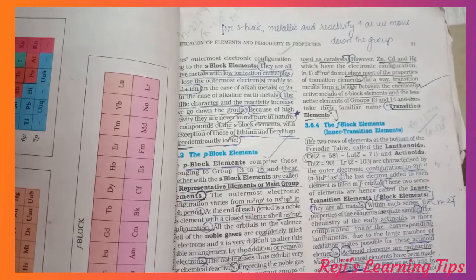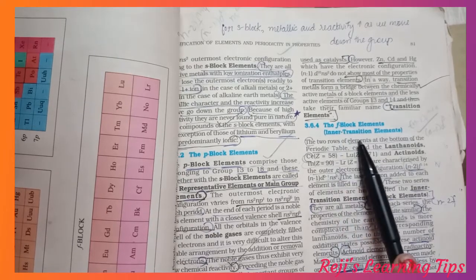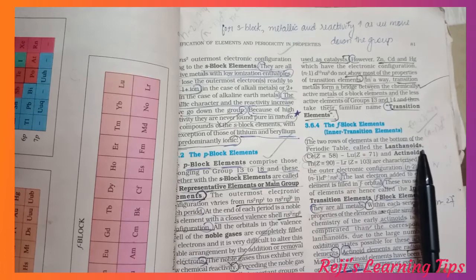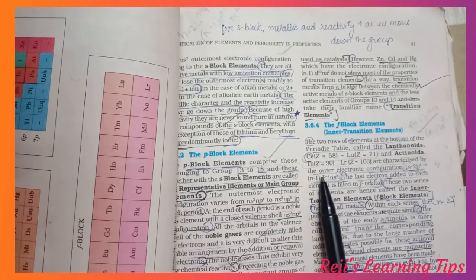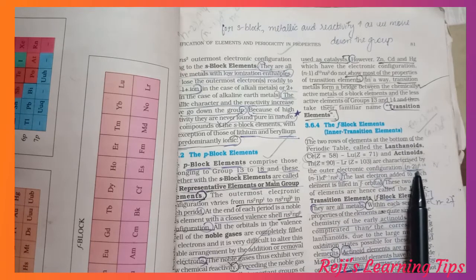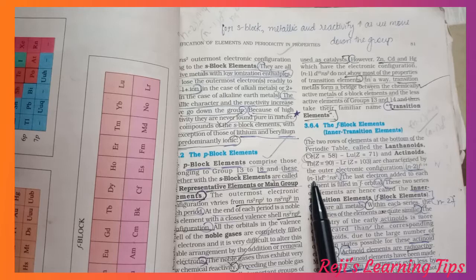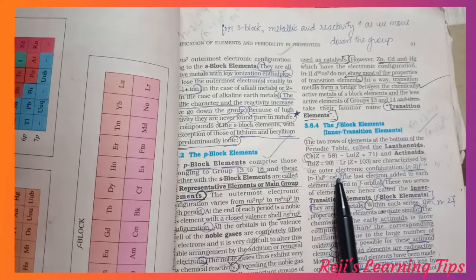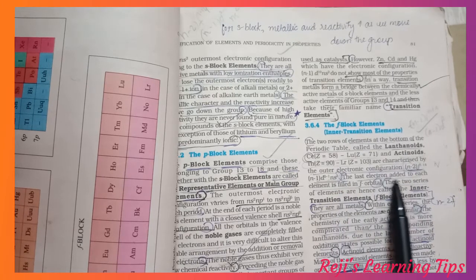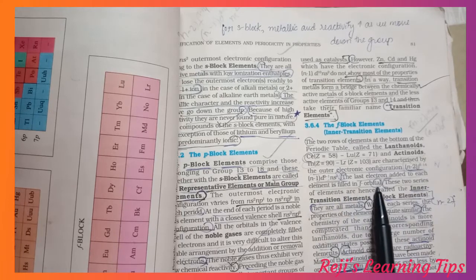Okay, then next, the f block elements. The f block elements are also known as inner transition elements. These two rows of elements at the bottom of the periodic table, called lanthanoids and actinoids, are characterized by the outer electronic configuration (n-2)f1 to 14, (n-1)d0 to 1, ns2. The last electron added to each element is filled in the f orbital, so they are known as f block elements.